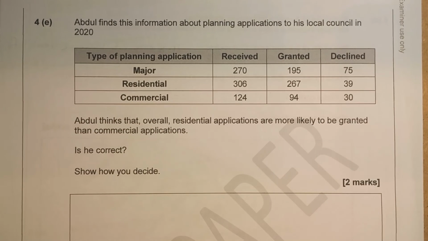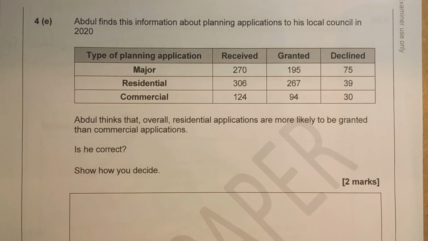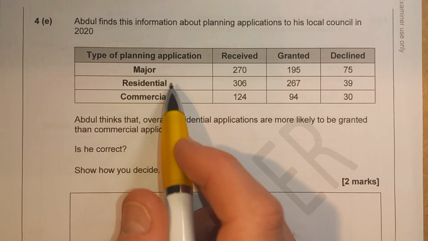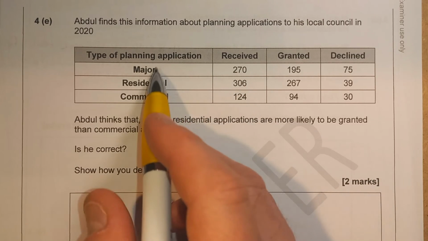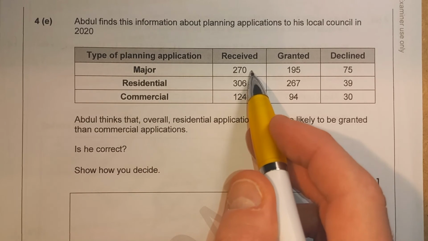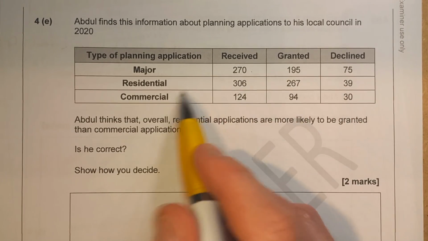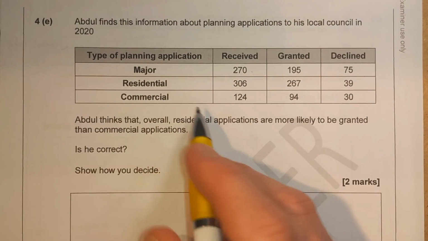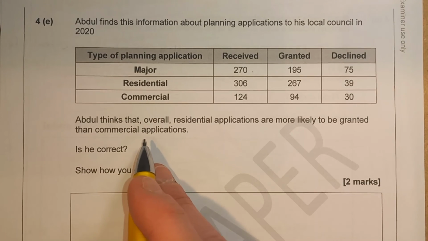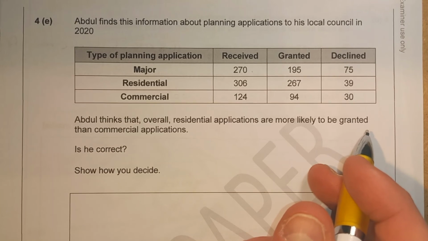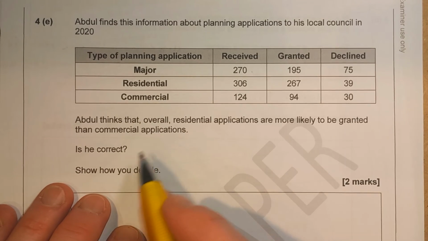Abdul finds this information about planning applications to his local council in 2020. We've got the type of planning application, so they're either major, residential or commercial. For the major ones, they received 270, 195 were granted and 75 were declined. And you can see the same types of numbers for residential and commercial. Abdul thinks that overall, residential applications are more likely to be granted than commercial applications.